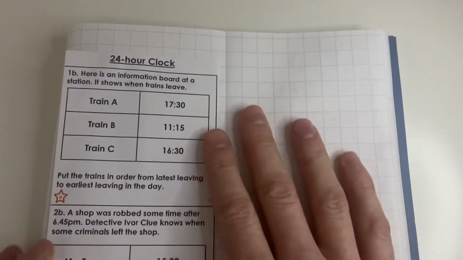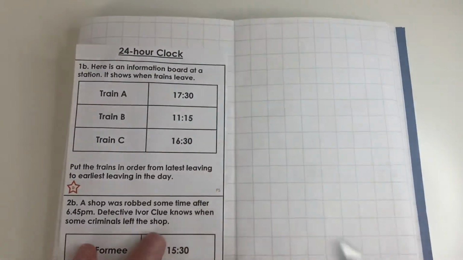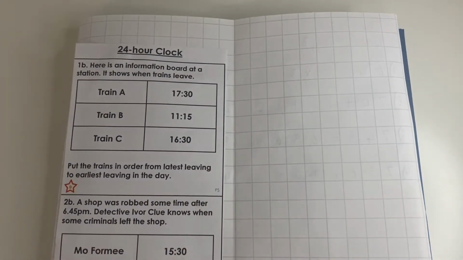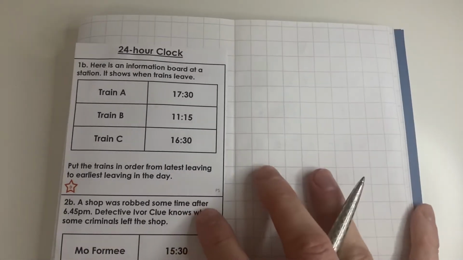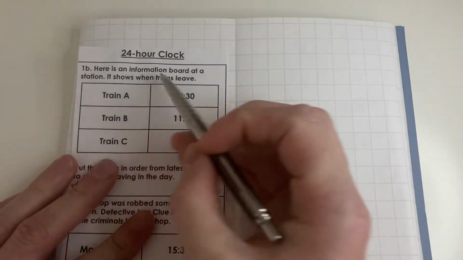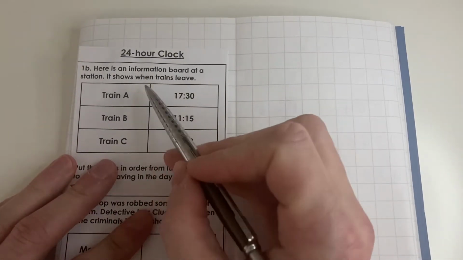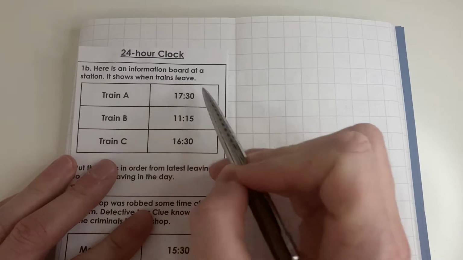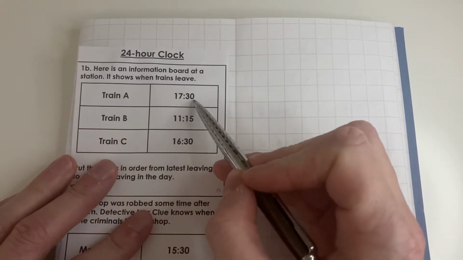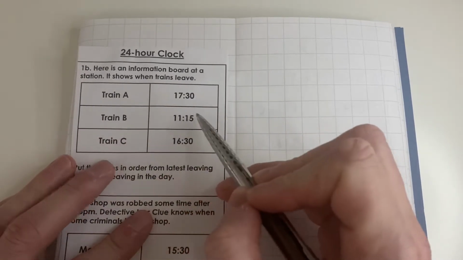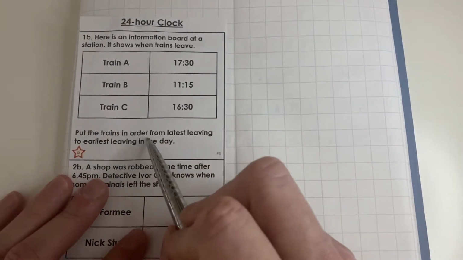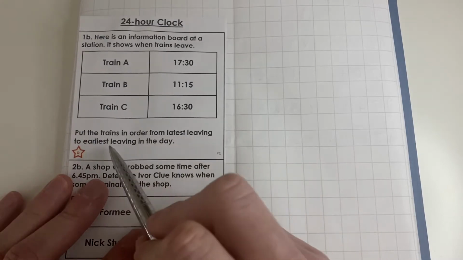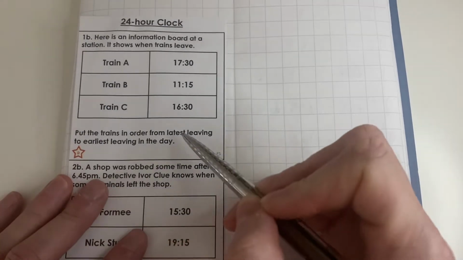Today's learning, children, we are going to be telling time using a 24-hour digital clock, and we're going to be answering questions that involve reasoning and problem solving. So the first question is, here is an information board at a station. It shows when the trains leave. So train A leaves at 17:30, train B leaves at 11:15, and train C leaves at 16:30. Put the trains in order from the latest leaving to earliest leaving in the day.